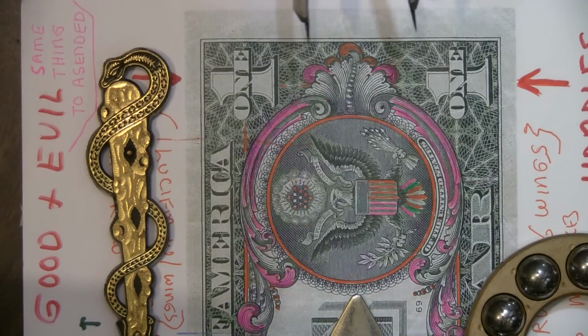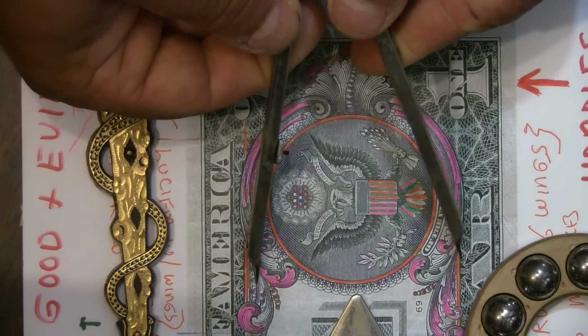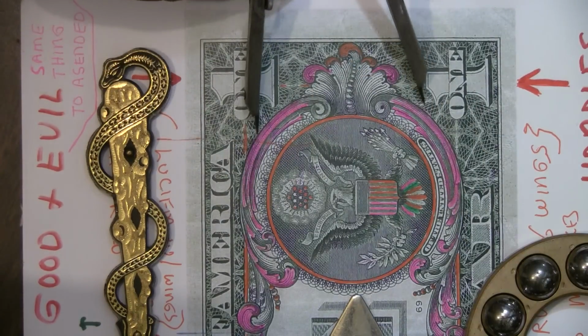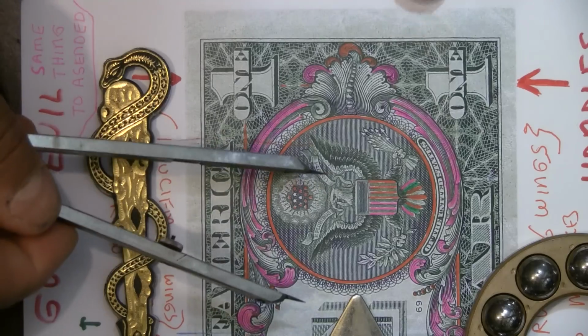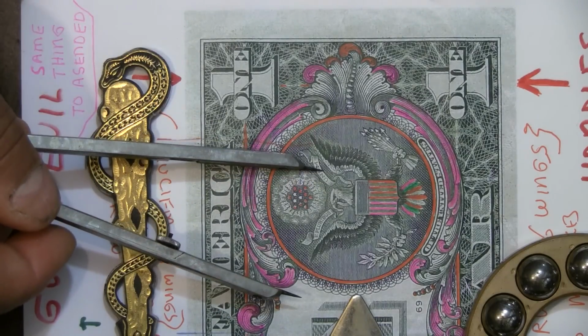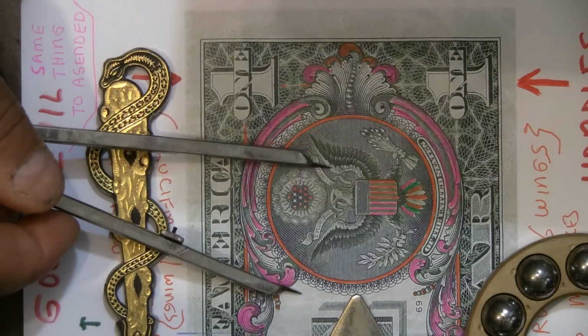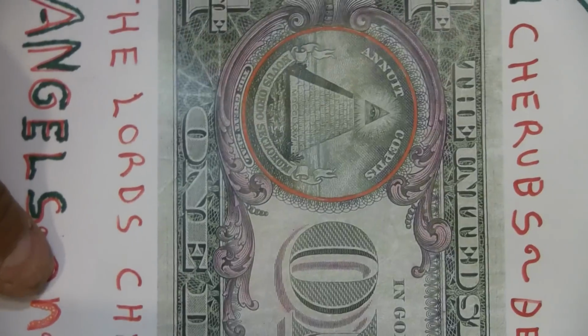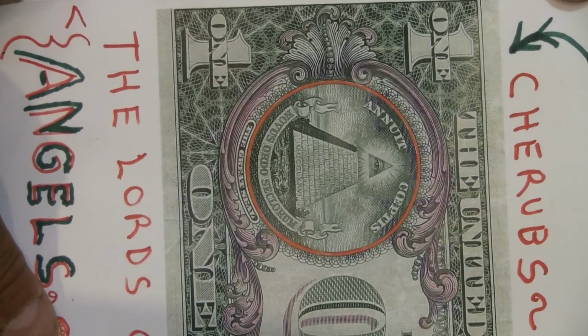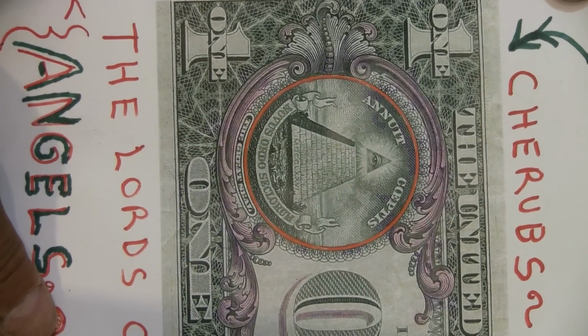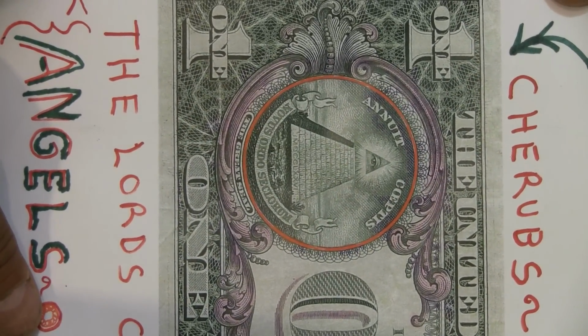The seraphim are identical in nature on both sides, aka the evil seed of death in this case, or the God pod in this case, which is colored slightly different.